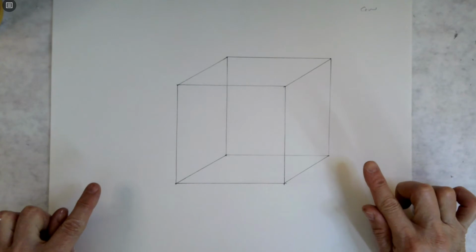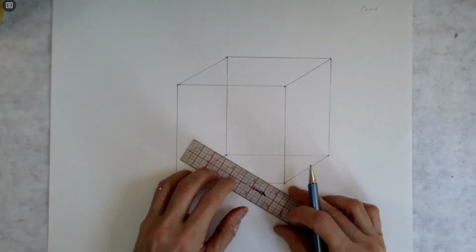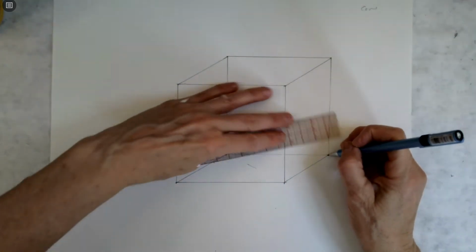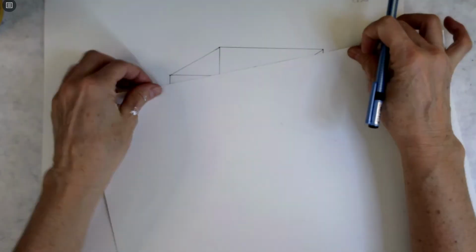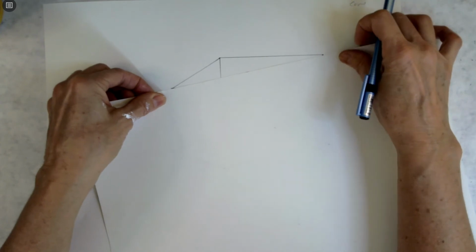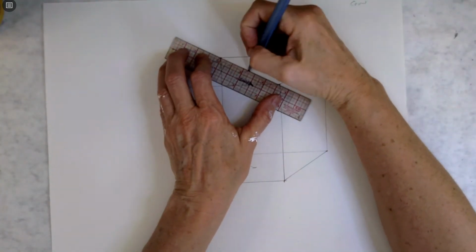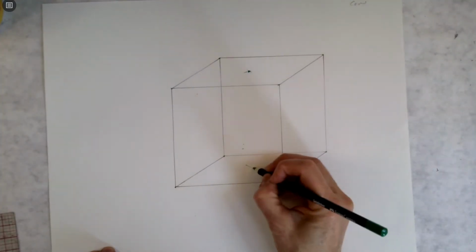You can also use a cube to find a cone with the same methodology. So I'm going to find the center of the bottom plane first, and the center of the top plane. I'm going to mark that with a green dot.